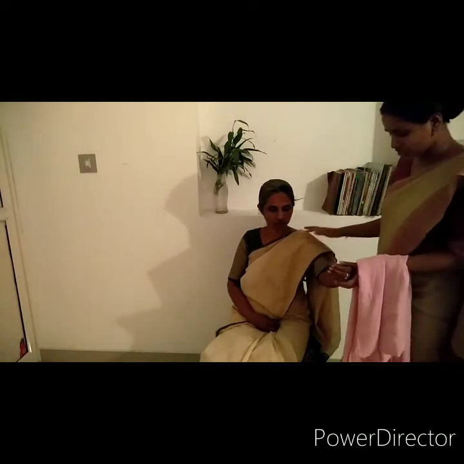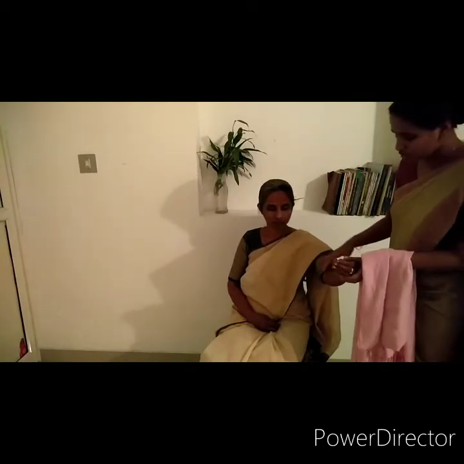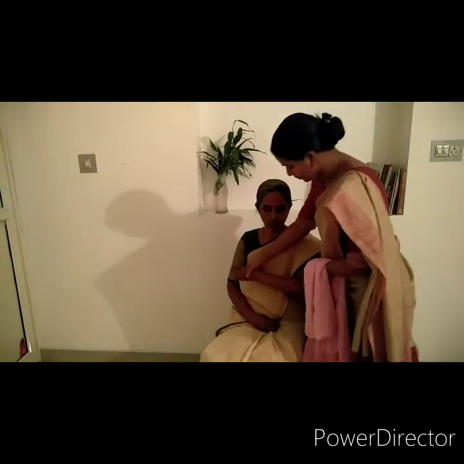So here the person is stable, and the next step I have to do is to make the injured area immobile. So the immobilization of the fractured area is very much important. So I am doing it like this.